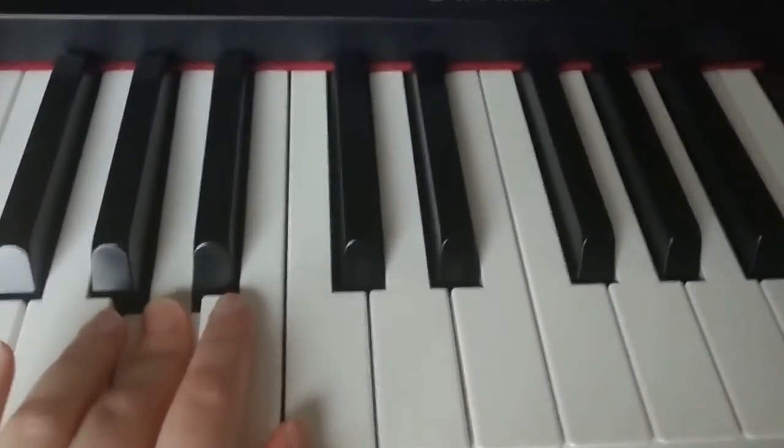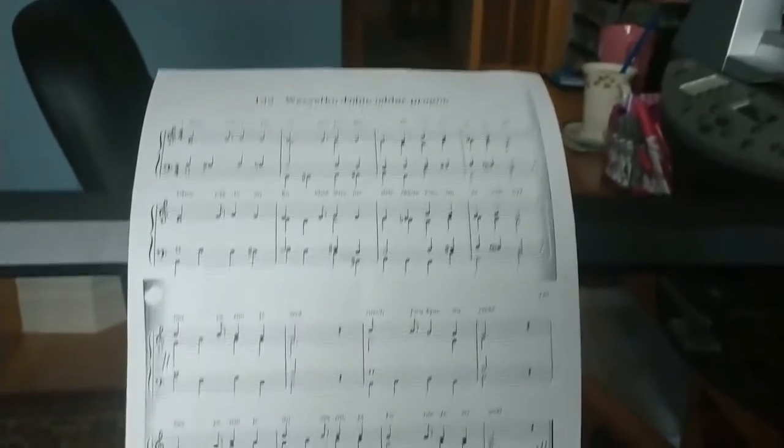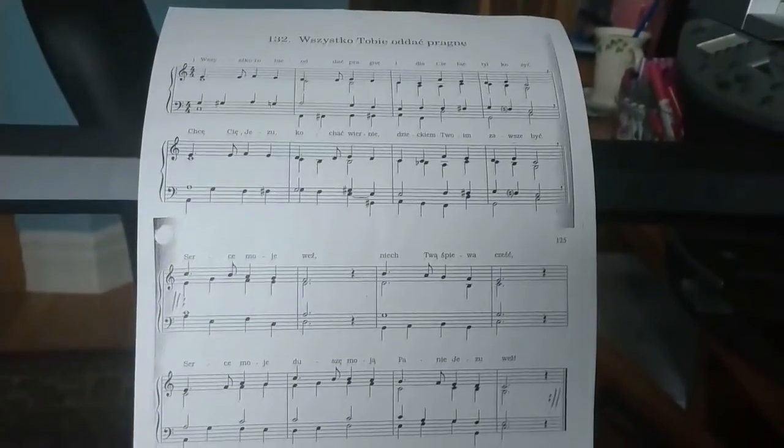Good job, everyone. So there we go. That's just a little bit I wanted to show you to start off learning about music notes and sheet music and the piano.